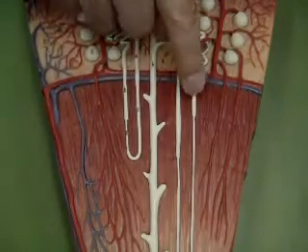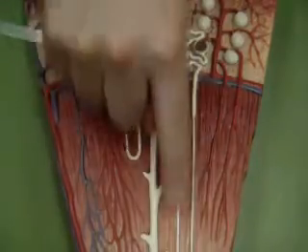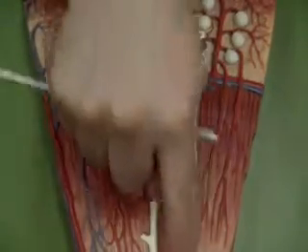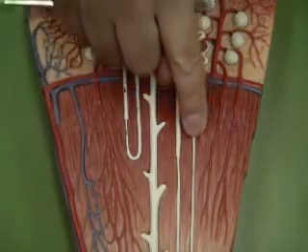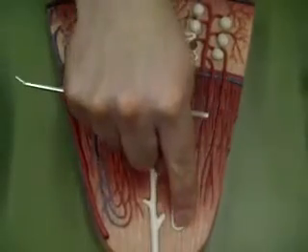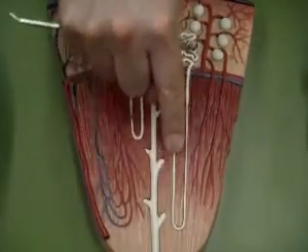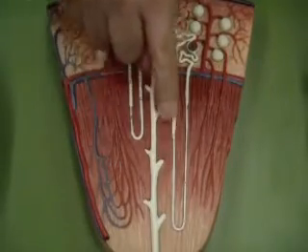And when the tubing goes down and up again, that whole structure there is the loop of Henle. So that is the loop of Henle. Well, there are two parts to the loop of Henle. We have a descending limb, because we're going down. This is the descending limb of the loop of Henle. And then we head back up, and so this is the ascending limb of the loop of Henle.